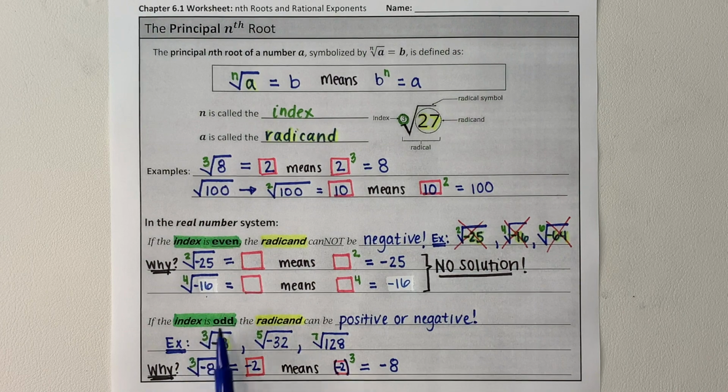So when your index is an odd number, like 3, 5, or 7, your radicand can be negative or positive. Because we see here our radicand is negative, and when we rewrite it in this form, it's possible to raise a number to an odd exponent and to get a negative result. So we do have a solution here.